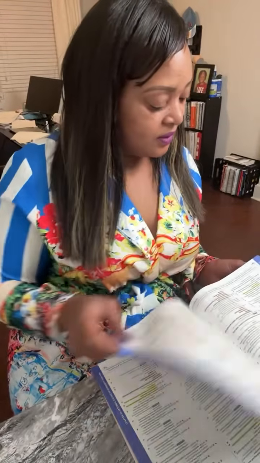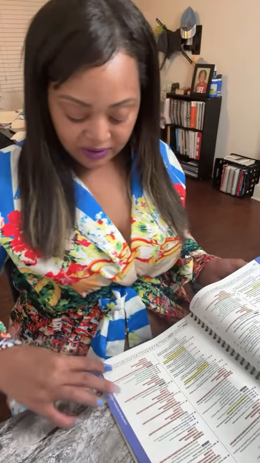Your W through Z, you're going to stick that tab on page 1265.